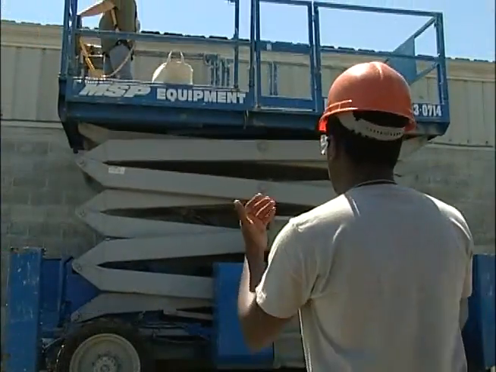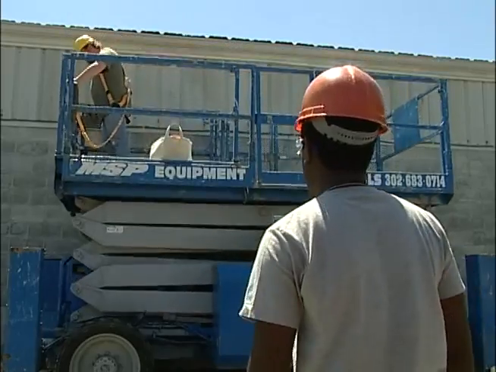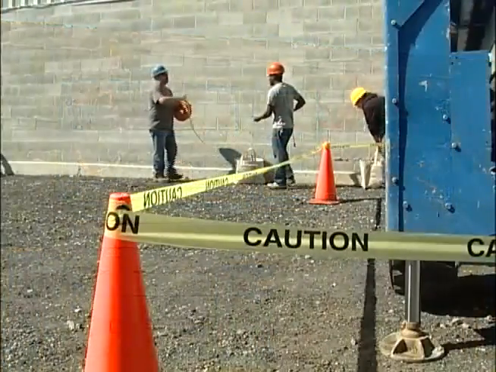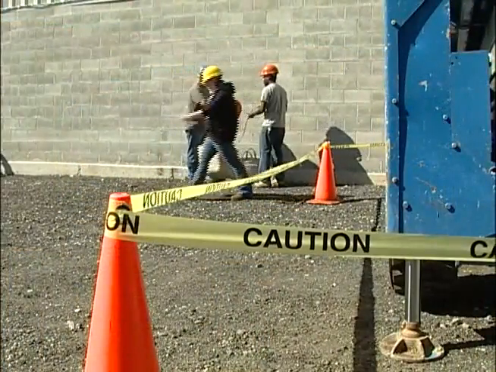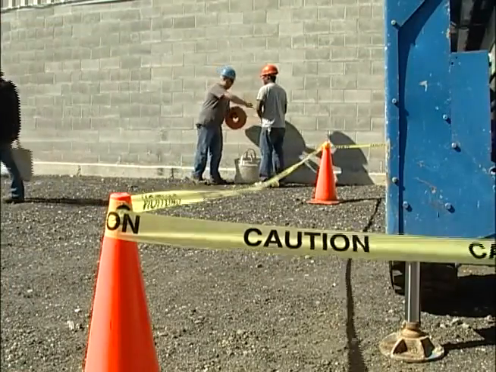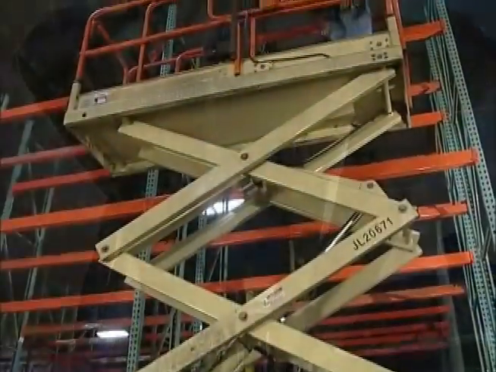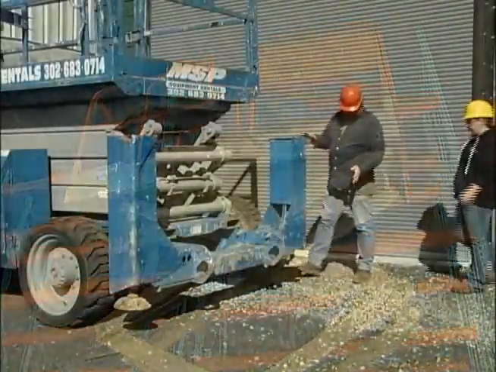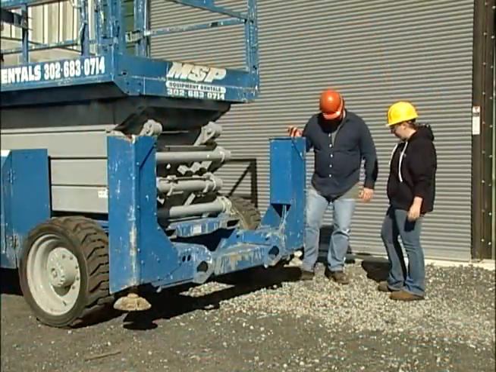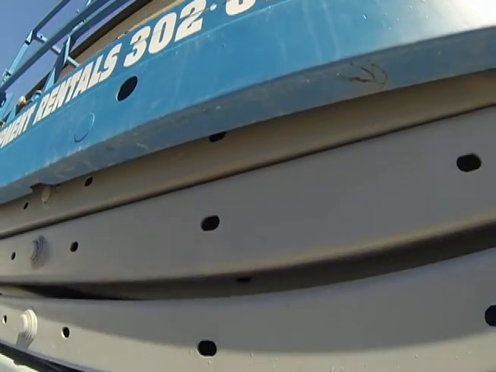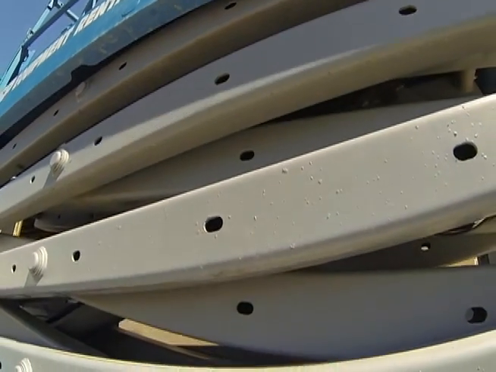Know how to properly set up and operate your lift, as well as how to return it to its home. When you're working on the ground, be aware of scissor lifts that are in the area. When you need to do work that's up in the air, scissor lifts can take you there. And with the proper training and safety precautions, you'll stay safe when working off the ground.